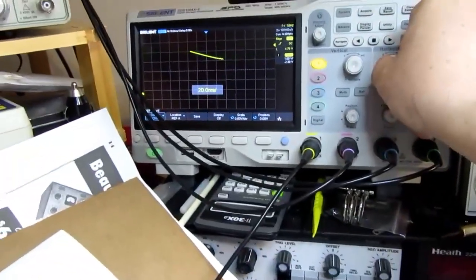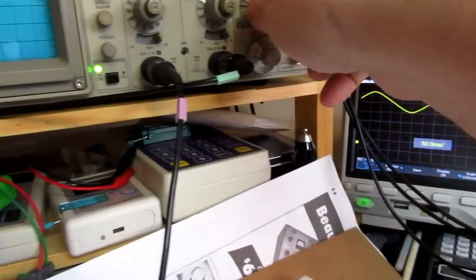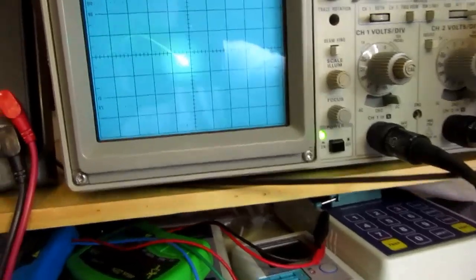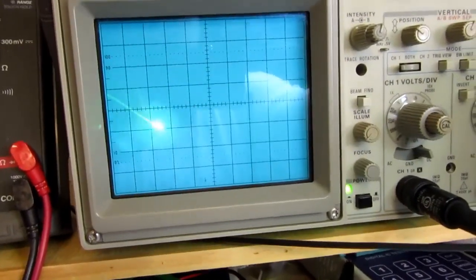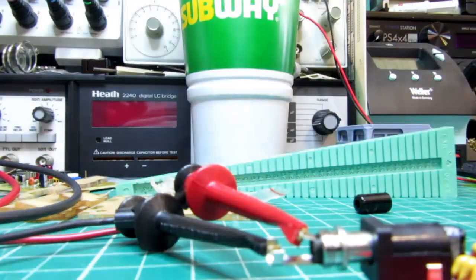And finally down here, it's really too slow to discern the waveform. It's less than 10 hertz. So I want to be up around 1 kilohertz. Let's go back here.